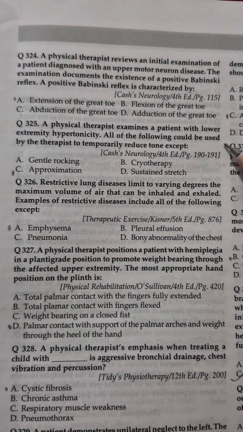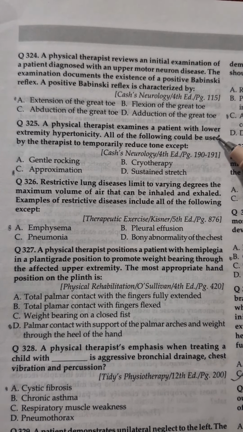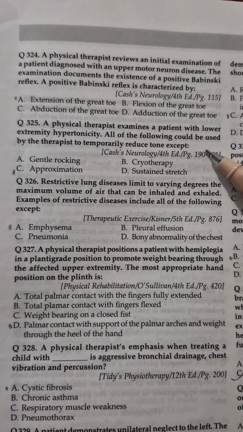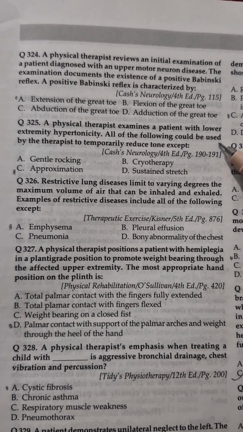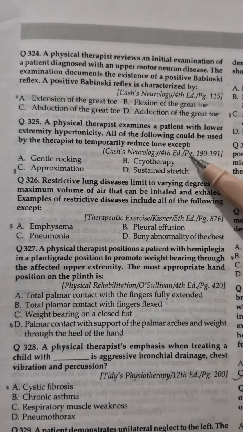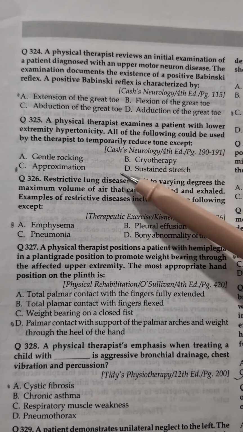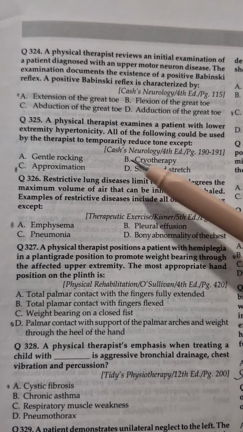A physical therapist examines a patient with lower extremity hypertonicity. All of the following could be used by the therapist to temporarily reduce the tone, except: answer: approximation.